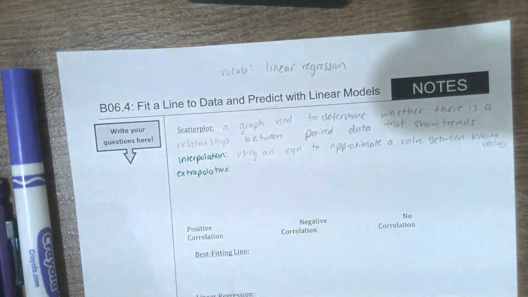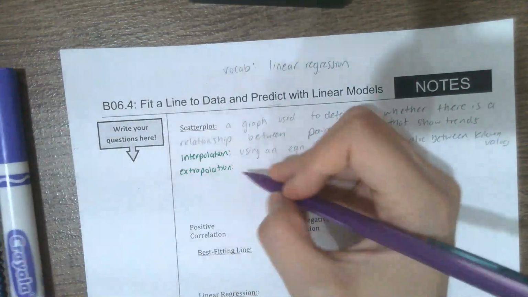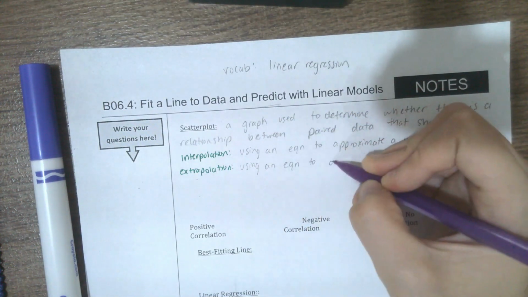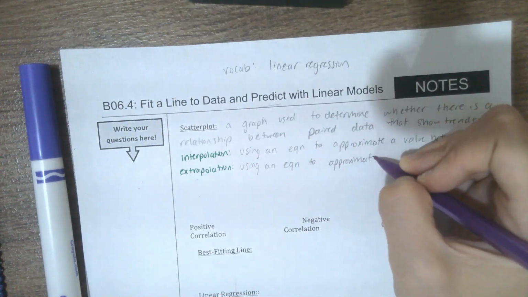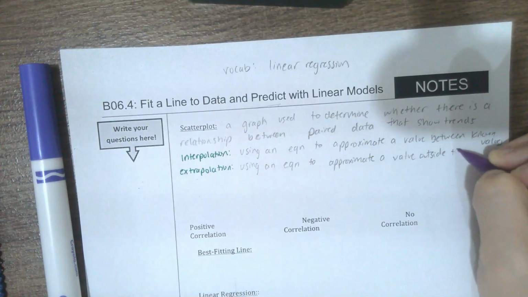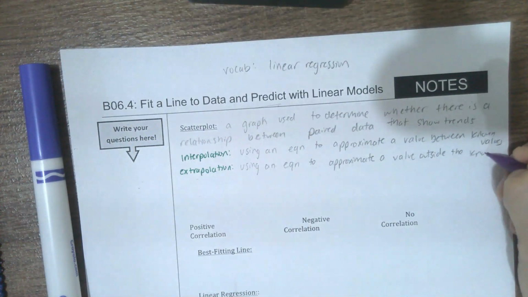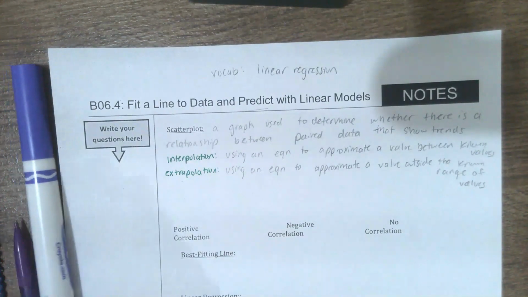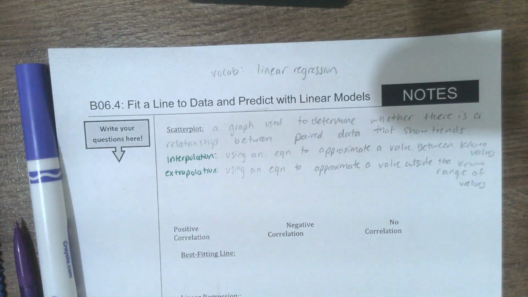You might have heard extrapolate. Using an equation to approximate the value outside the known range of values. Right? So you might have heard it before. You're like, oh, if I continue to spend $10 a week on coffee, then in a year I'm going to spend $520, right? So that's extrapolating.